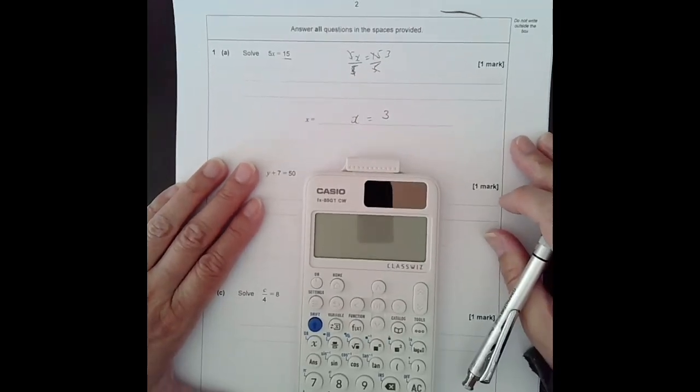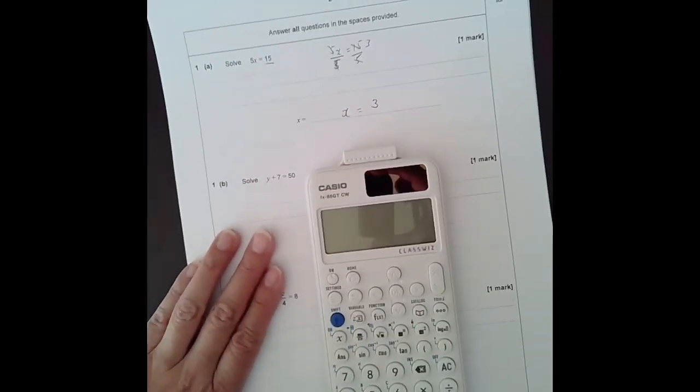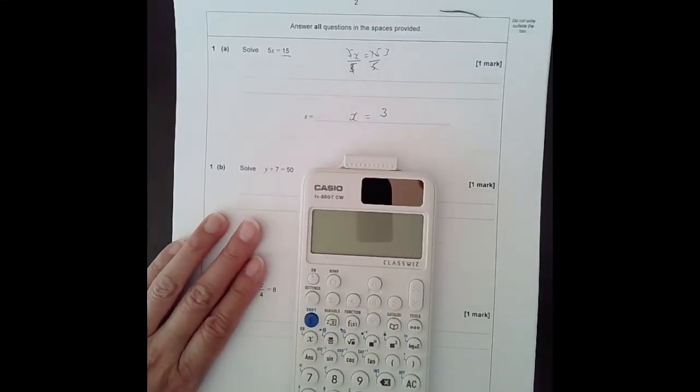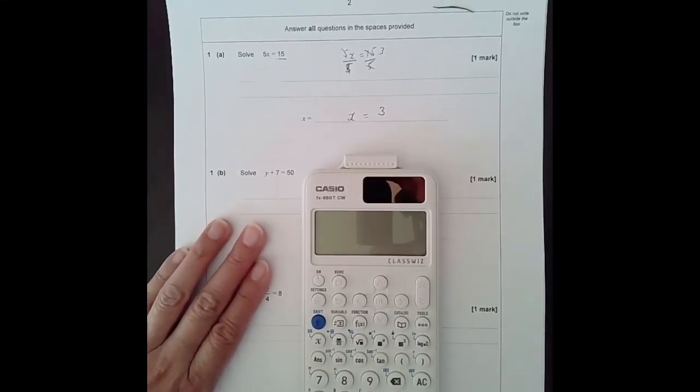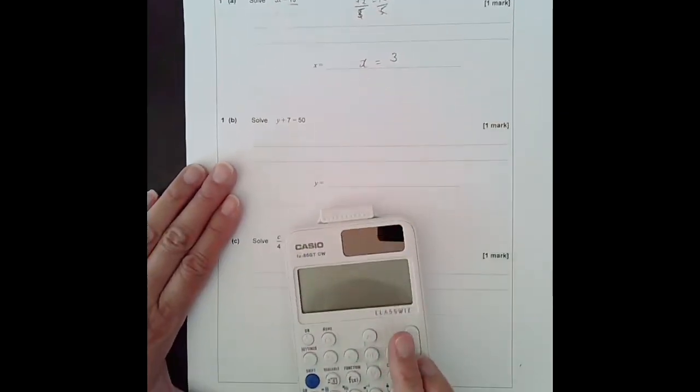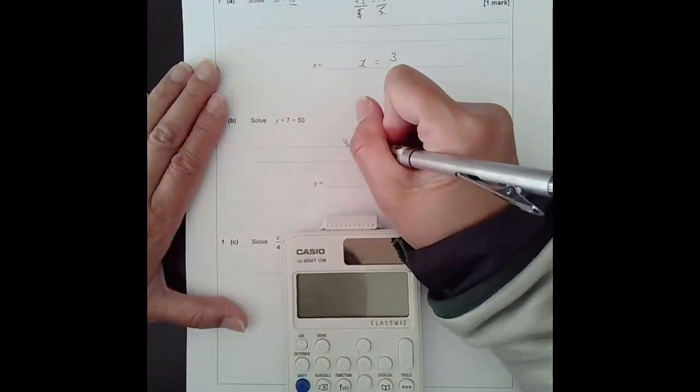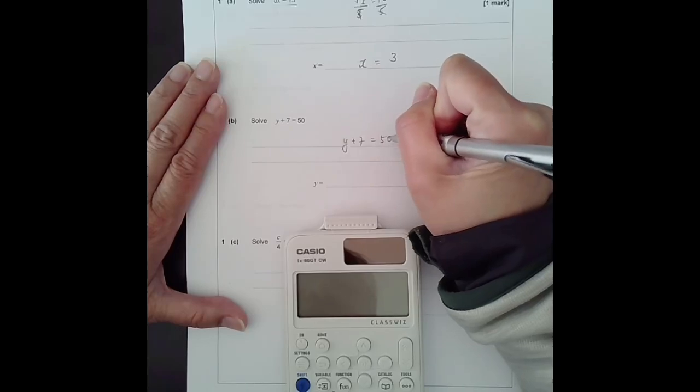All right, it's not that good yet. Do I get a horizontal line? Yep, better.